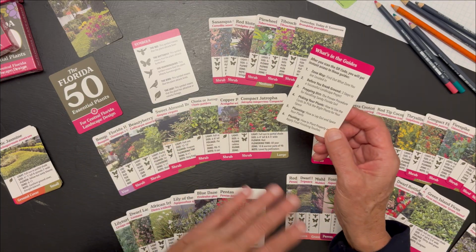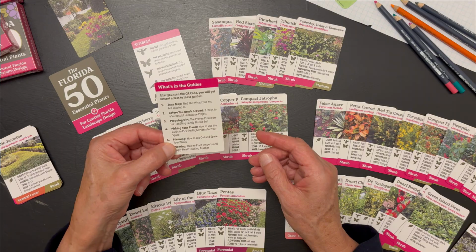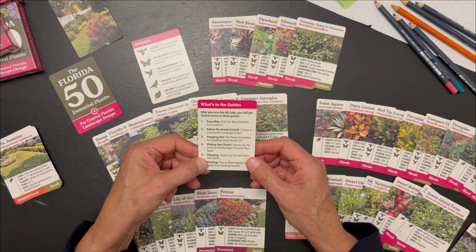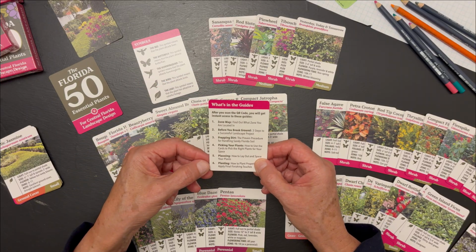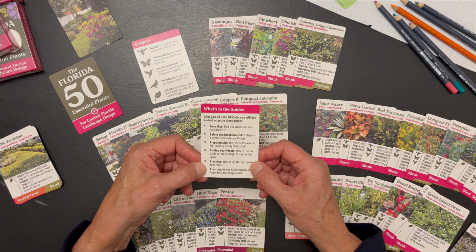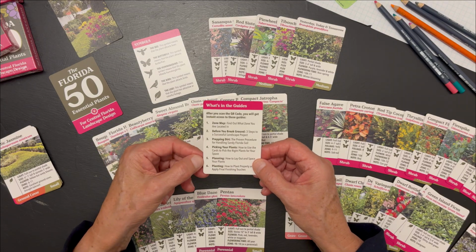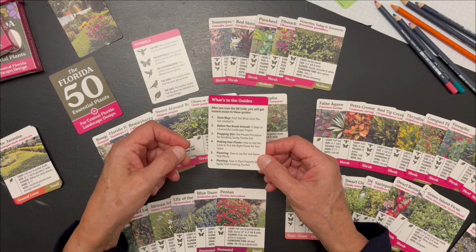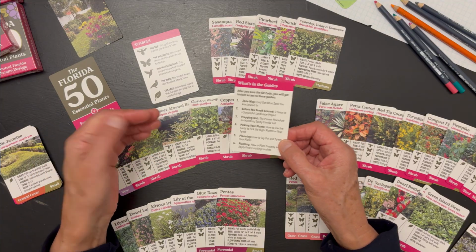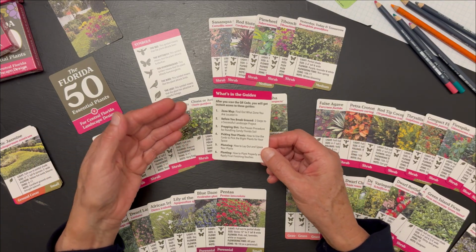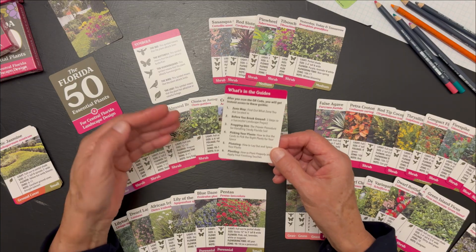Also, we have an article here on how to lay out the space. Most people plant plants way too close, and landscapers do the same thing. So this shows you how to lay out the space properly so you don't have things growing up above your windows and have a lot more maintenance.